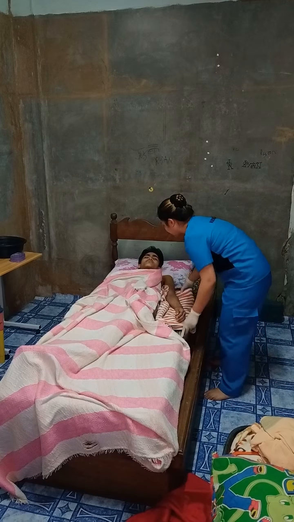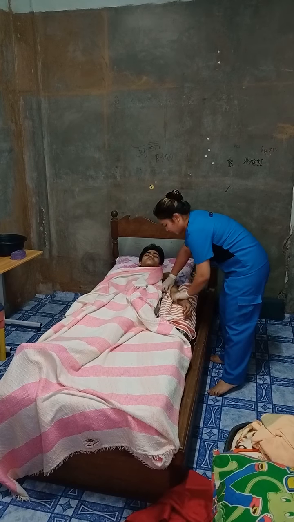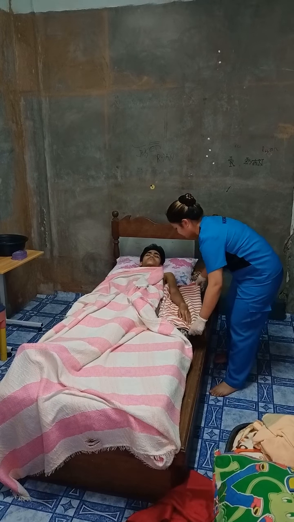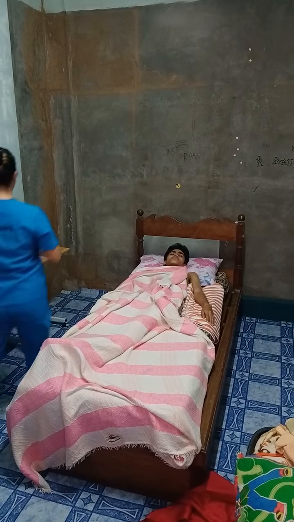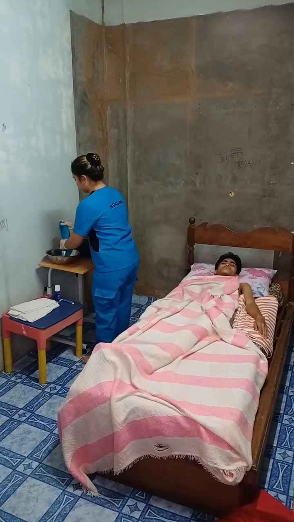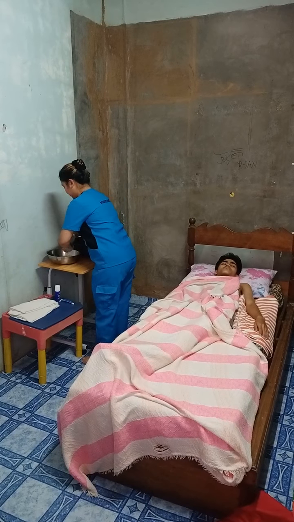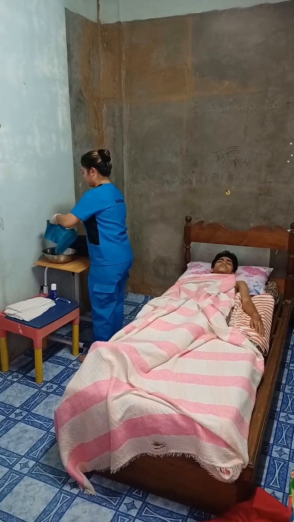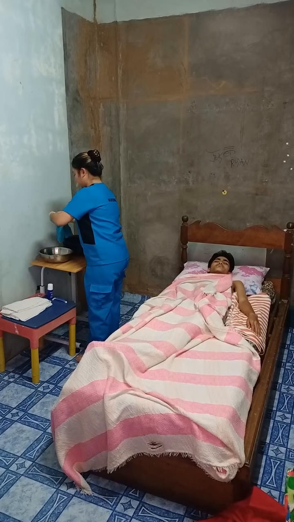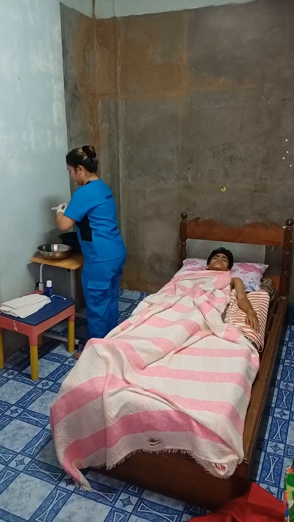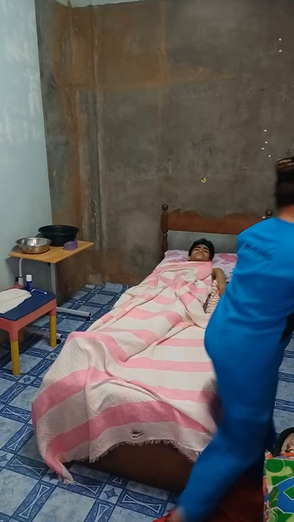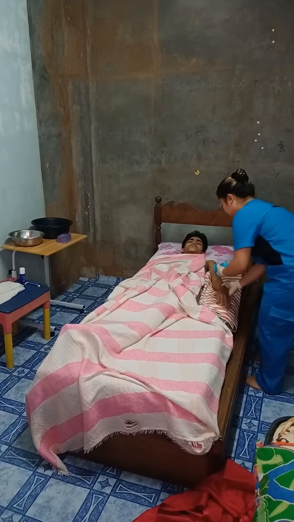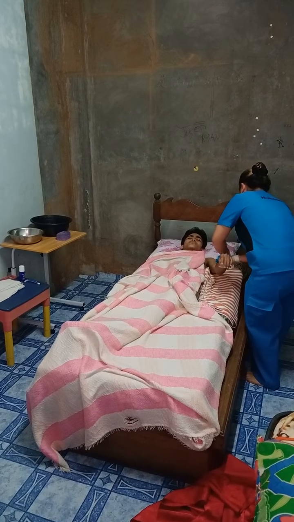Place the bath towel under the client's arm. Wash, supporting the wrist and elbow.